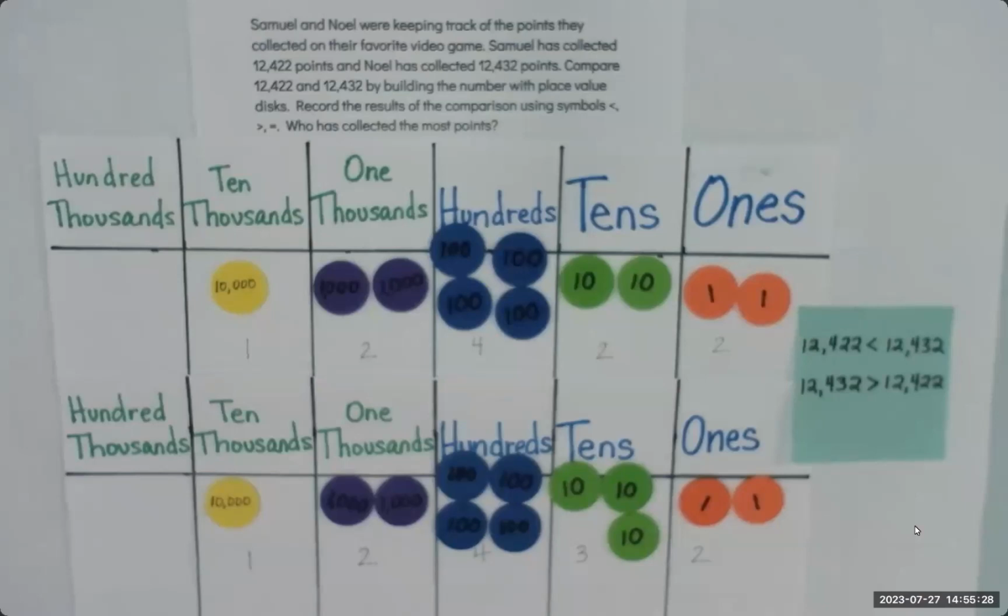I could also say that 12,432, which is Noel's points, is greater than 12,422. So this chart shows me, as I compare, that Noel had a greater number of points than Samuel. Noel collected the most points.